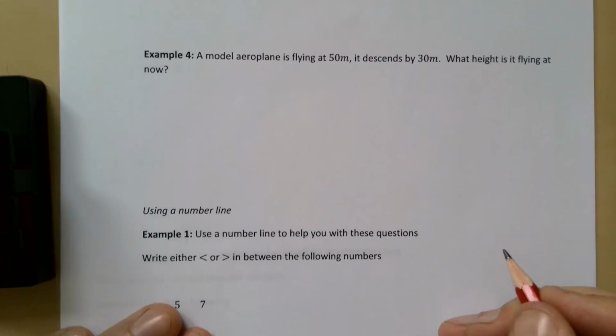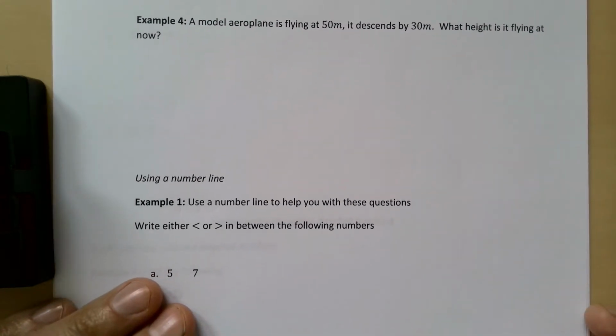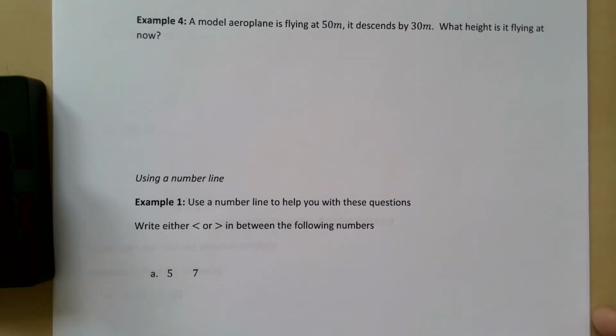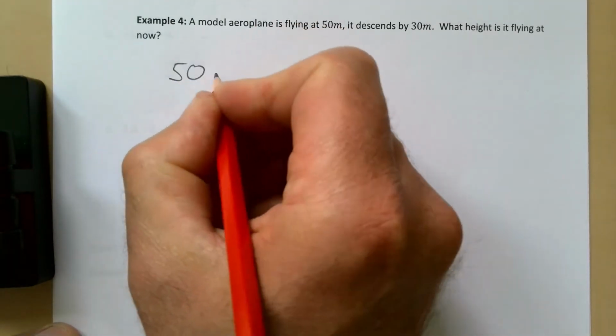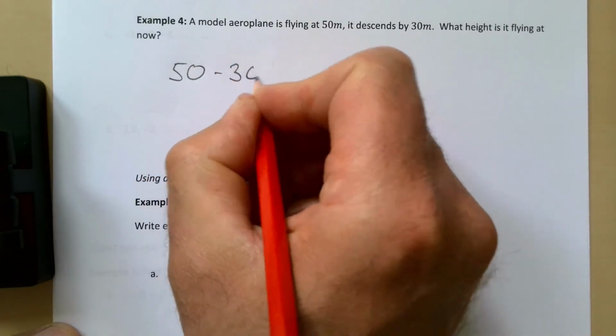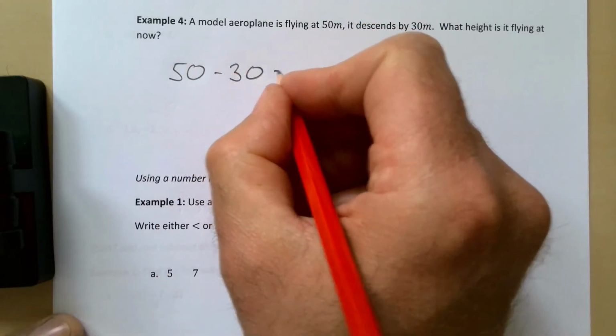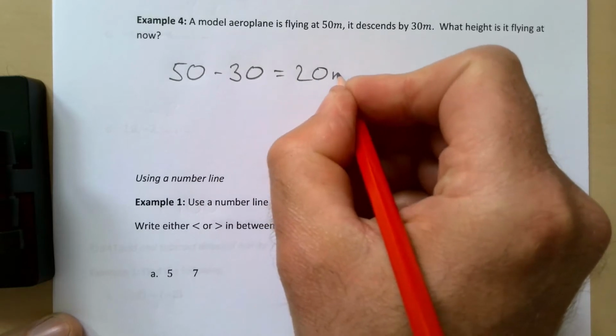A model airplane is flying at 50 meters. It descends by 30 meters. What height is it flying at now? So it's just 50, take away 30. So it's now traveling at 20 meters.